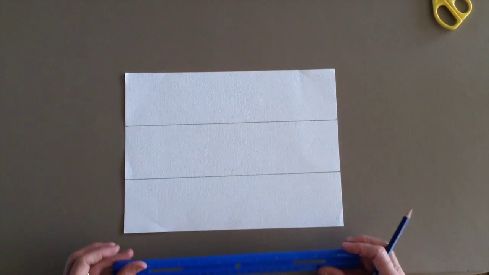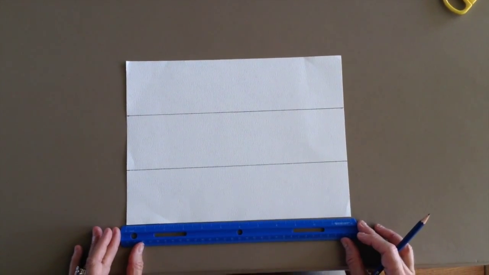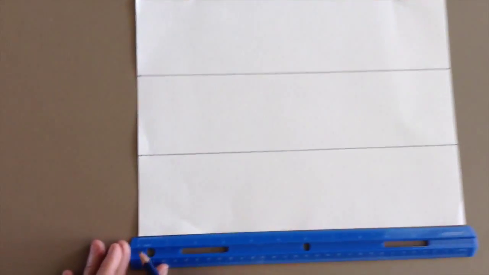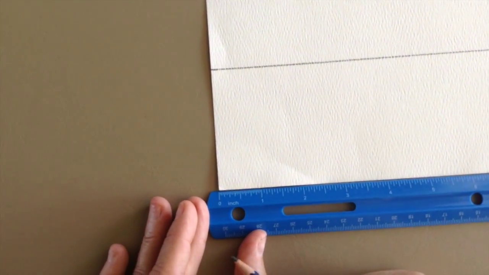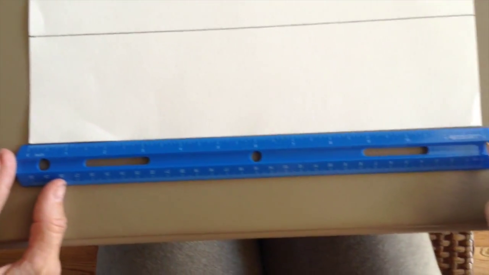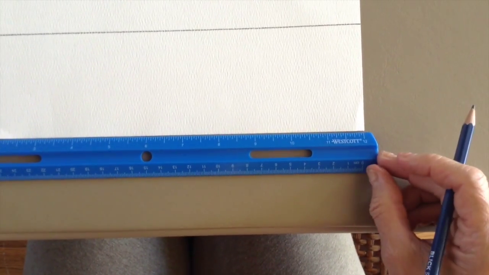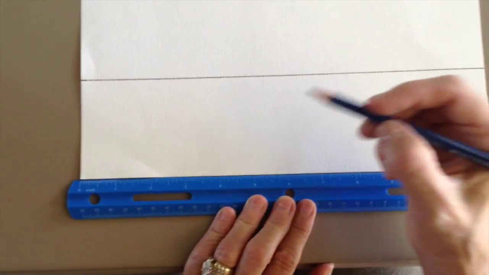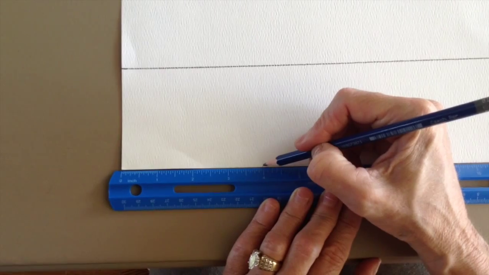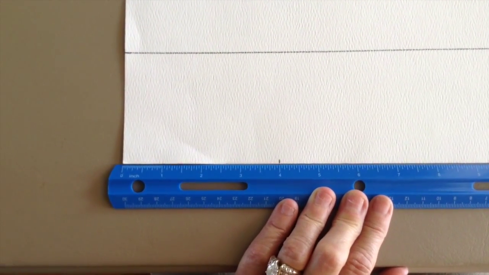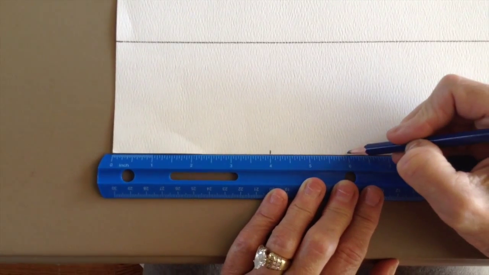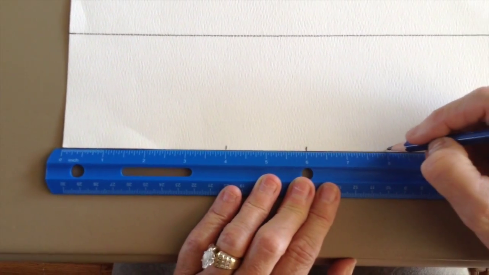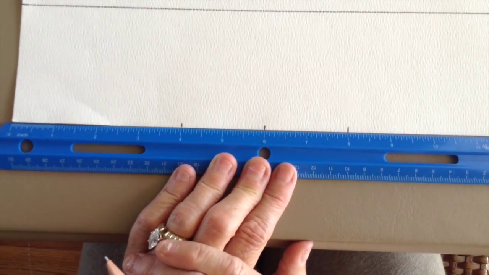Now, if I place the ruler at the bottom of my paper, I make sure that the 0 is at one edge. I can look at the other edge and see that my paper is 12 inches long. I'm going to make 3 marks. The first mark is at 4 inches. The second mark is at 6 inches. And the last mark is at 8 inches.